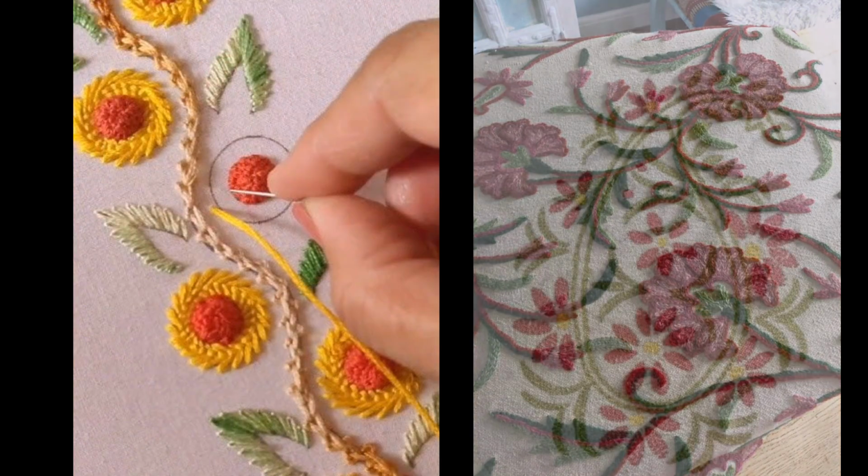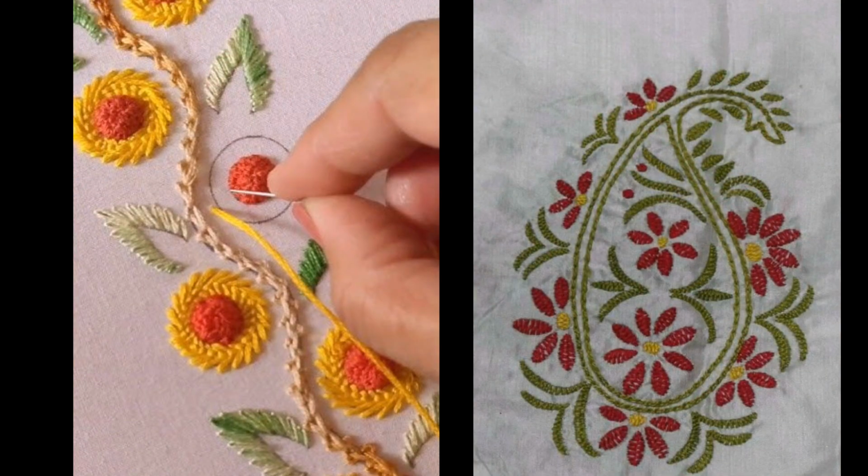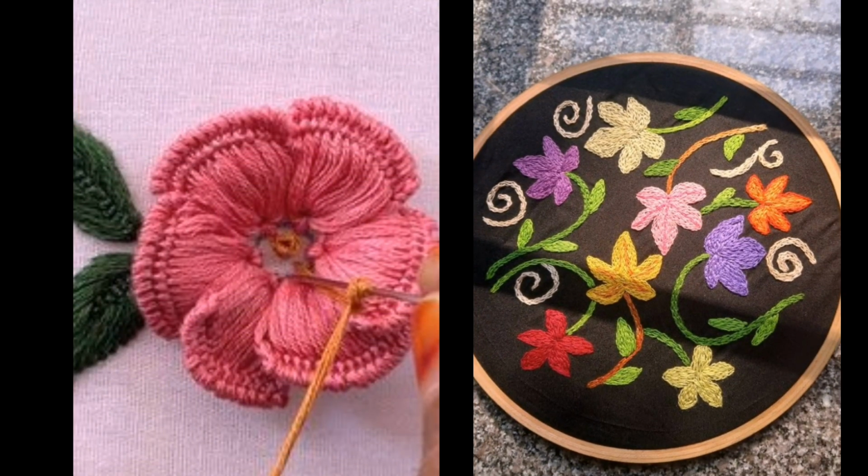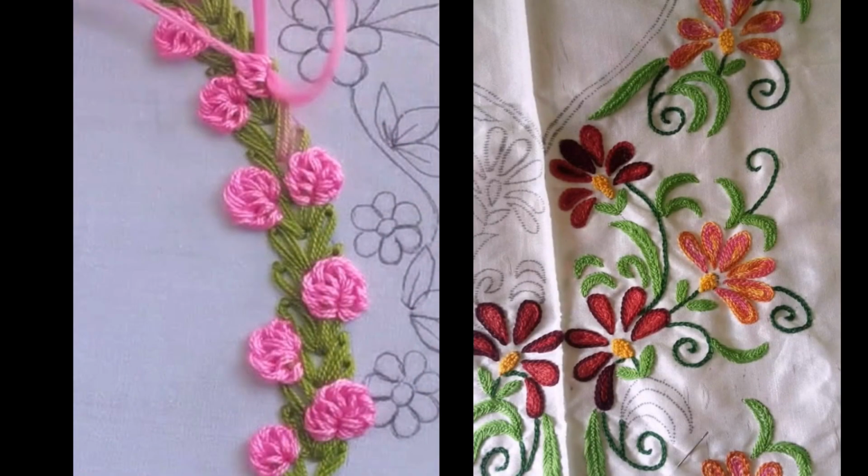For beginners, try basic stitch designs like running stitch, chain stitch and satin stitch. These are easy to learn and very useful. You can create many designs using these simple stitches.